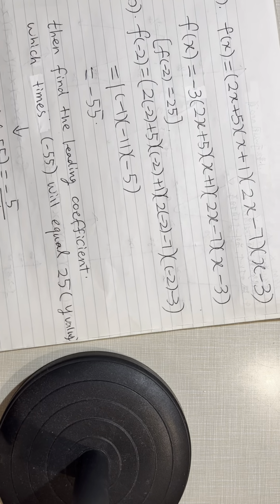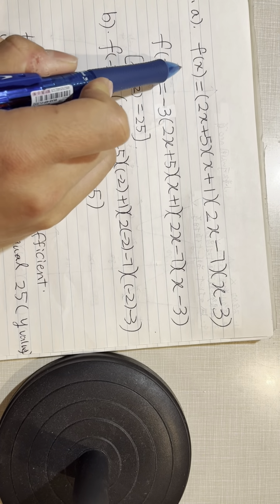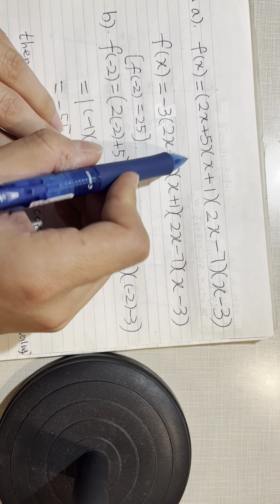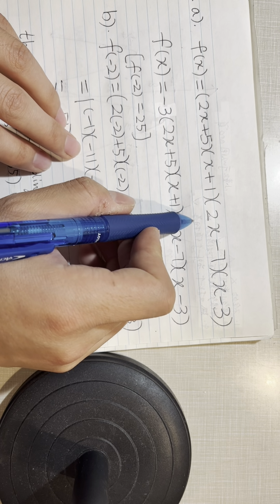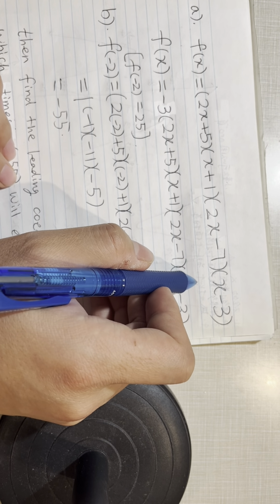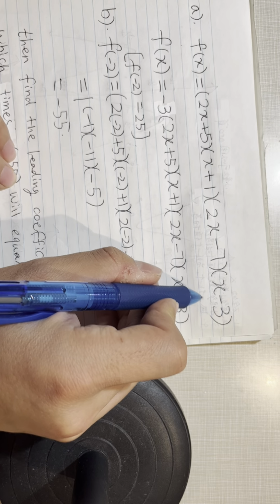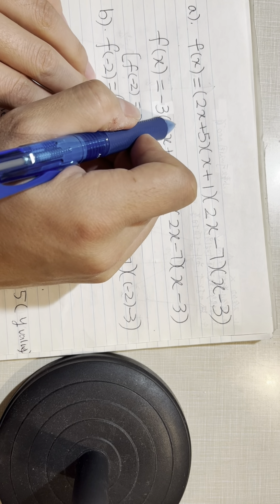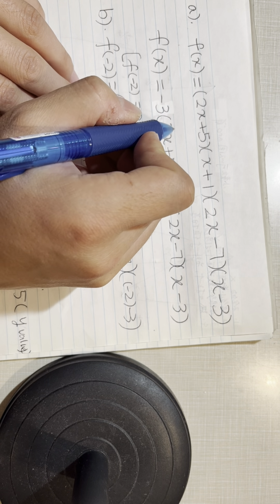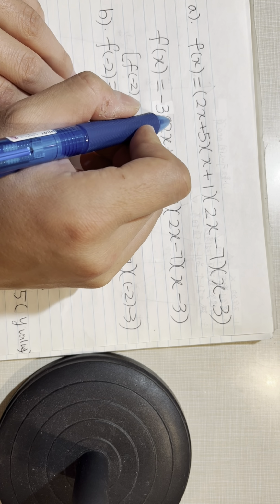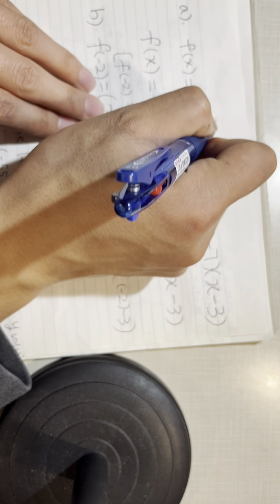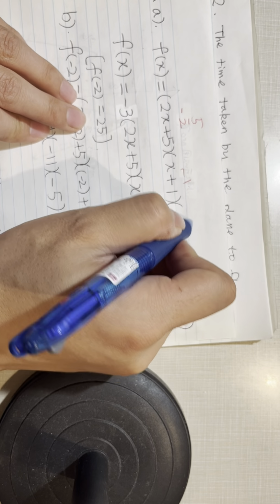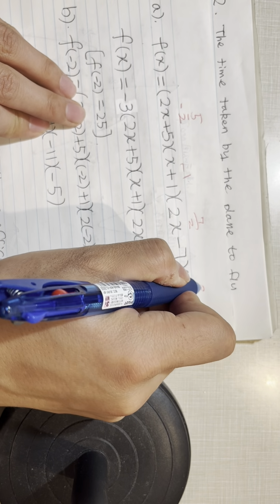Here is my first equation: f(x) equals (2x + 5)(x + 1)(2x - 7)(x - 3). From the given information, we know that this function has to have 4 zeros, which are -5/2, -1, 7/2, and 3.